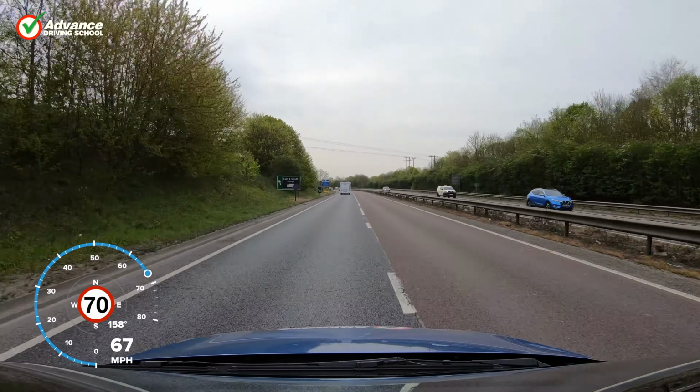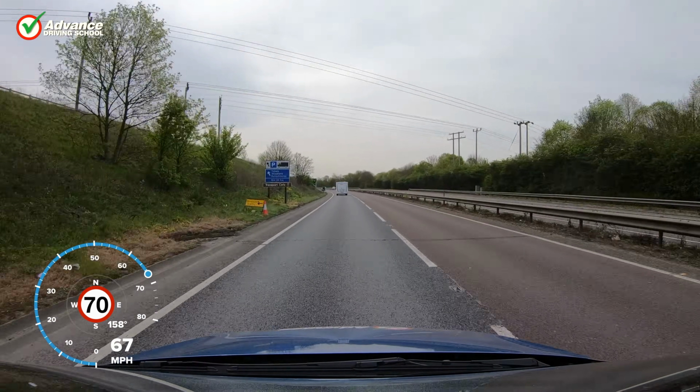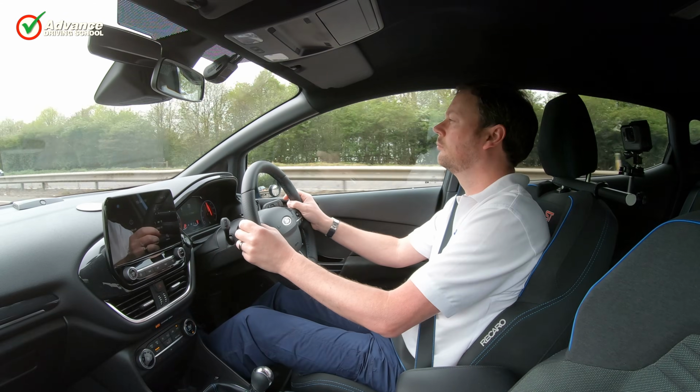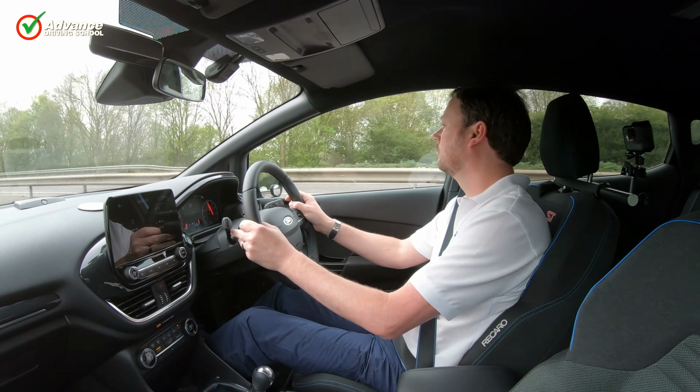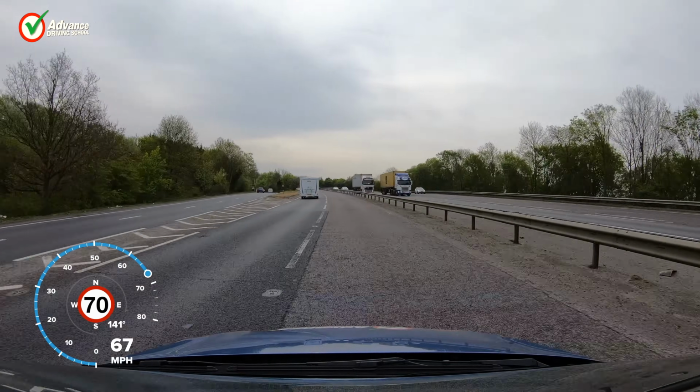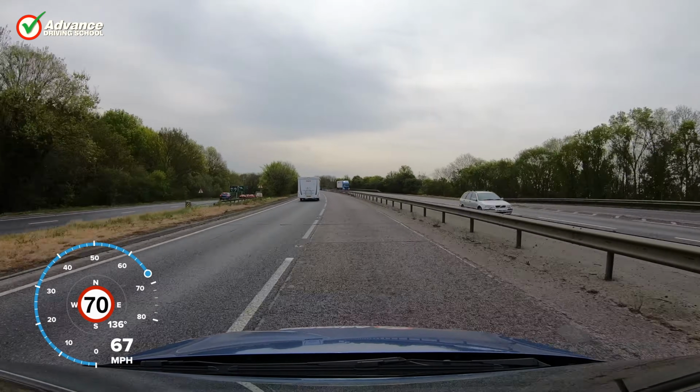By keeping traffic at a constant speed over a longer distance, congestion has been shown to ease. Our overall journey time should improve by keeping to a constant speed, even though at times it may appear that we could have travelled faster for short periods.